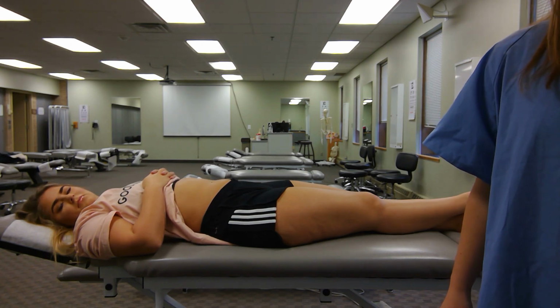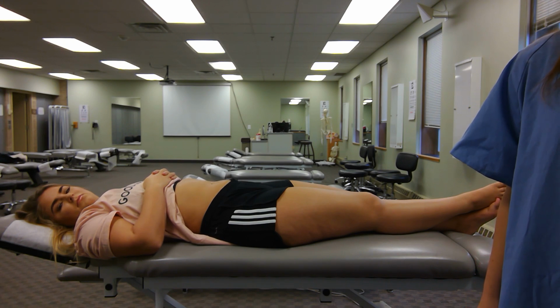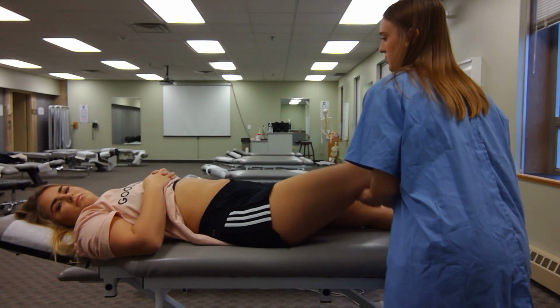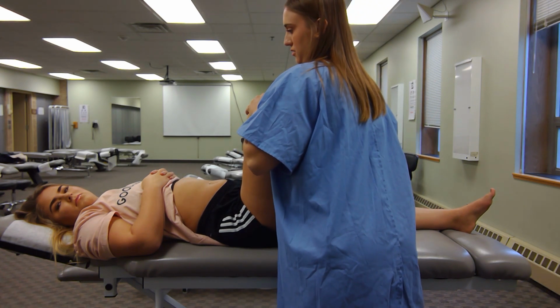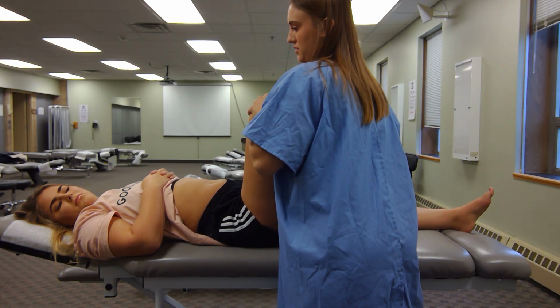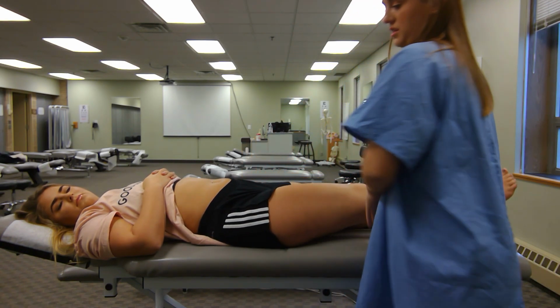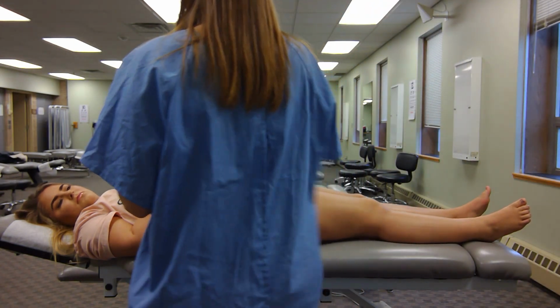Then we have the 2 muscle tests for appendicitis. So we have obturator, which I'm just going to raise your knee up and internally or externally rotate the leg. Any pain with that? No. And then psoas, I'll have you face that way.